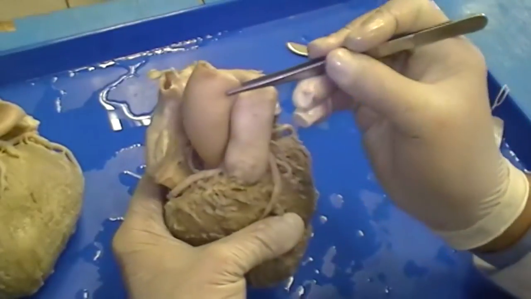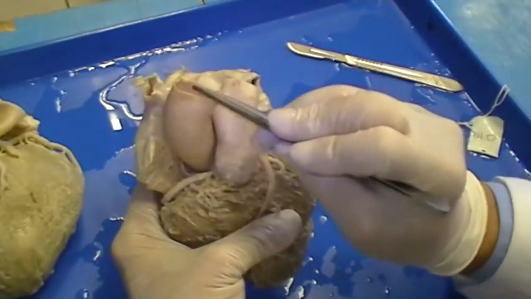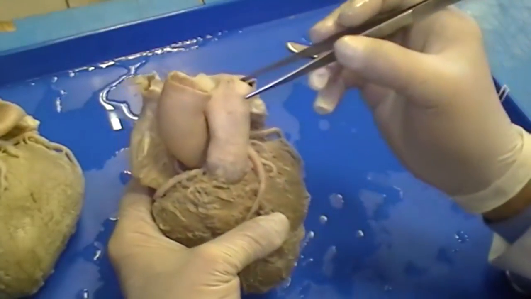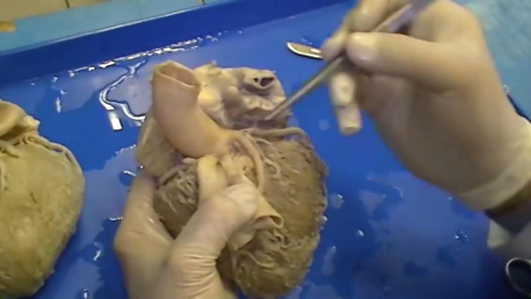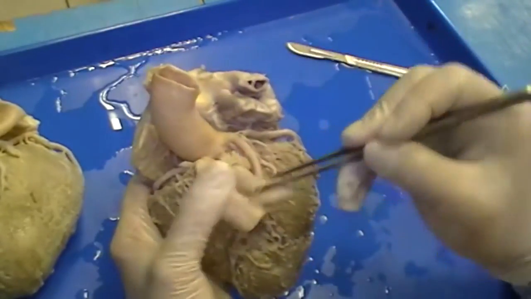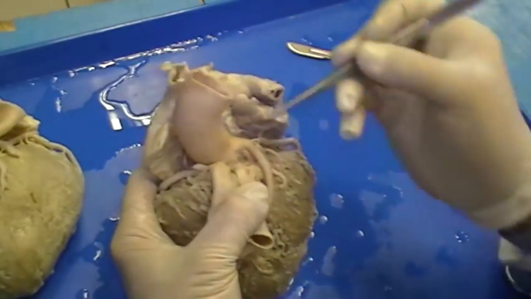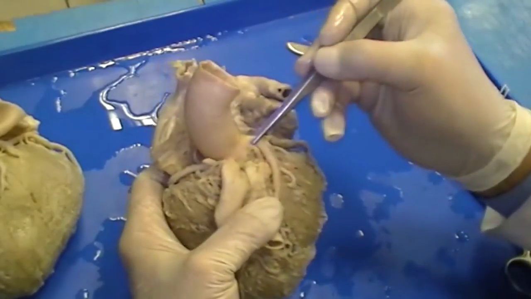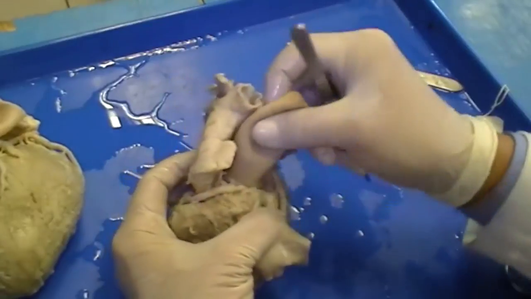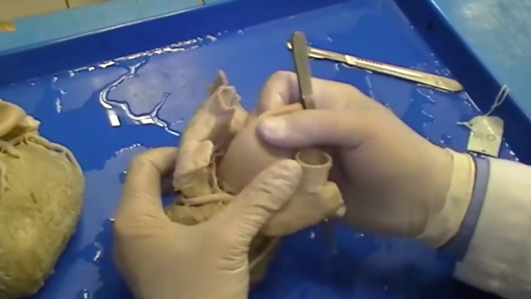Here's the beginning of the arch of the aorta. So if we move the trunk of the pulmonary artery, we can see the ascending aorta that's behind the pulmonary trunk. And this ascending aorta is giving its branches. The left coronary, and over here the right coronary, okay? And here it is, the right coronary.